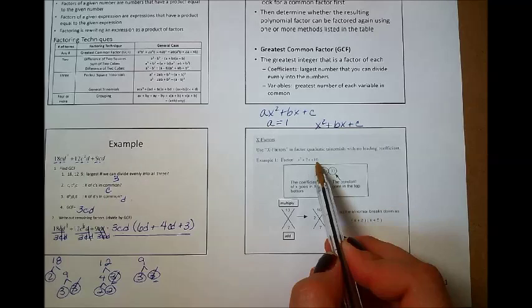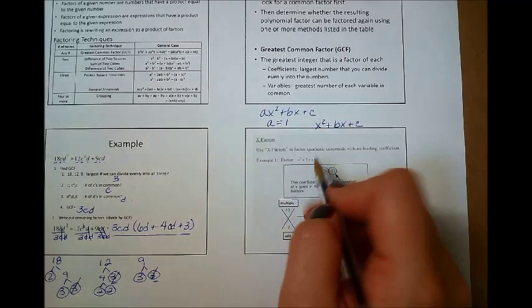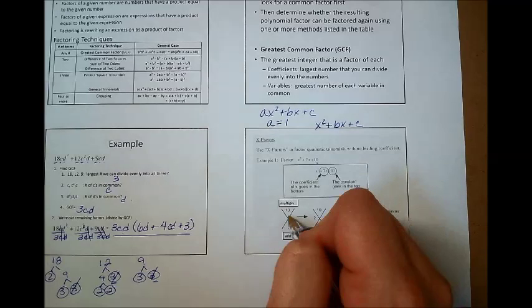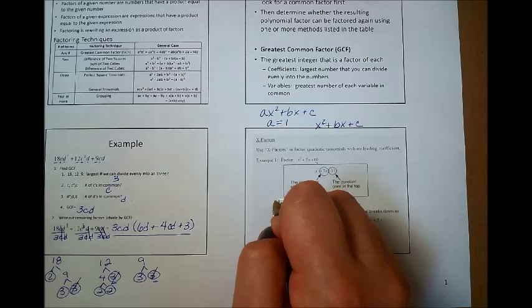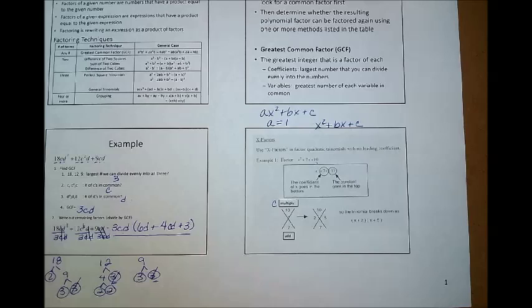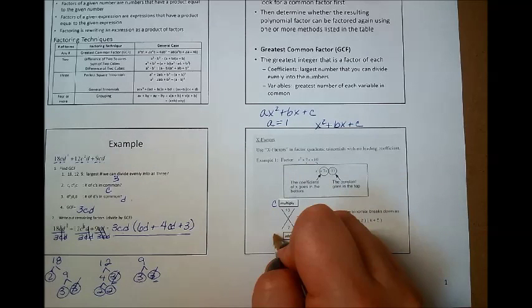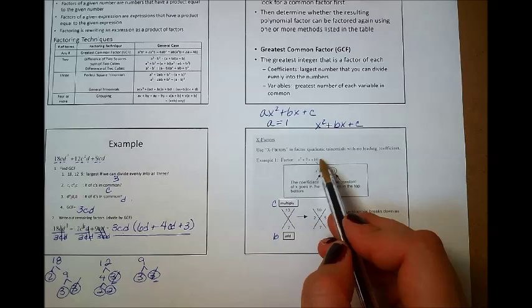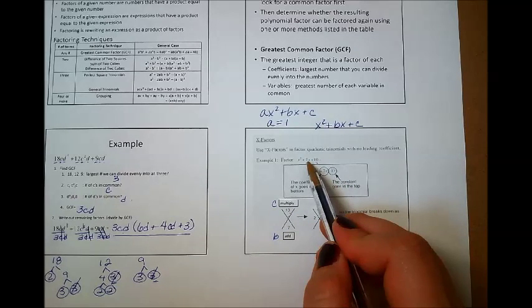What we're going to do is take that c, the 10, and put it on the top of an x. So this is where c goes. Then you're going to take b, which is the 7, and that goes on the bottom. So you make an x, you put the last number here, and the middle number here.